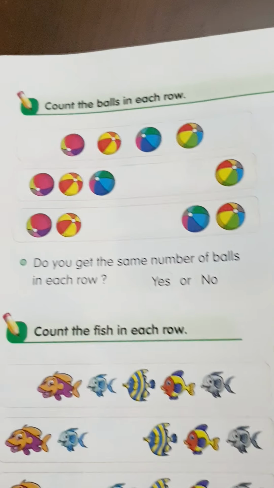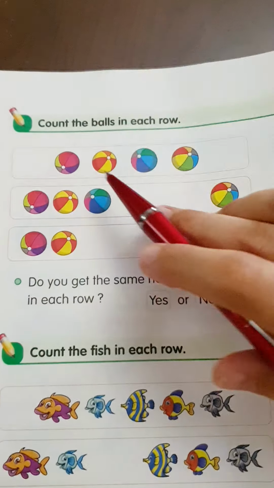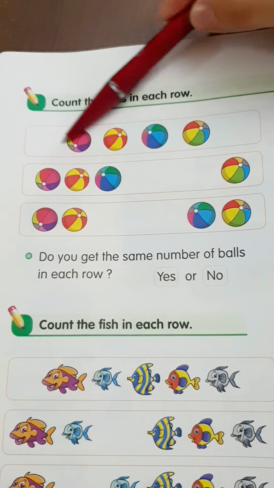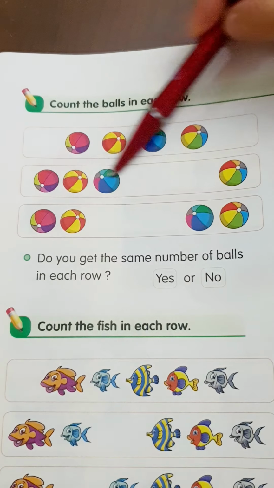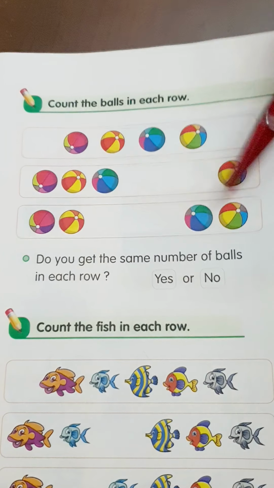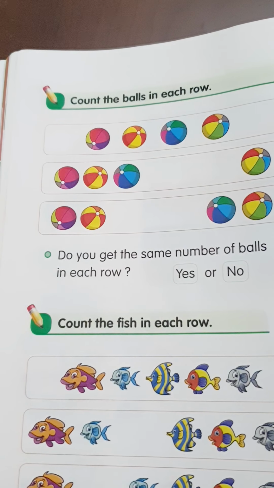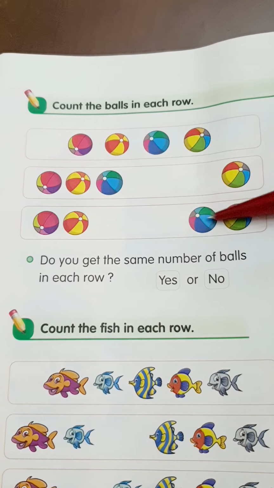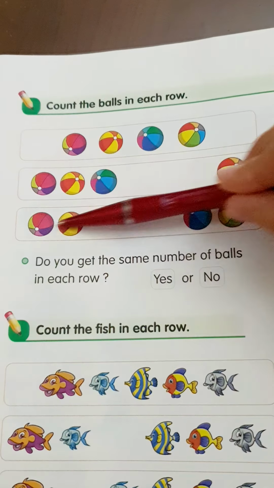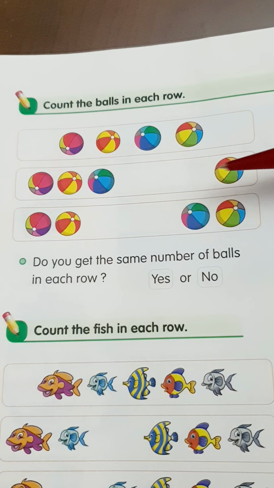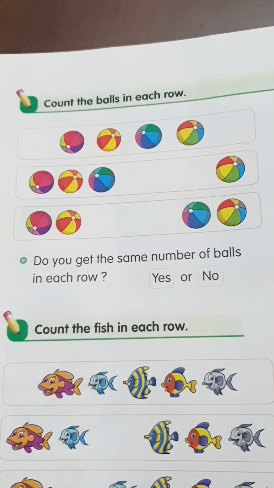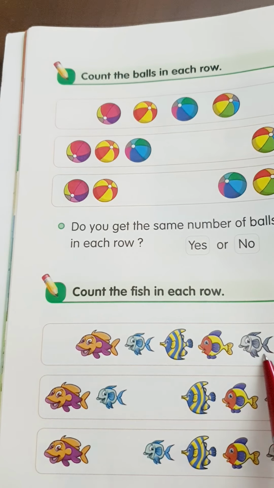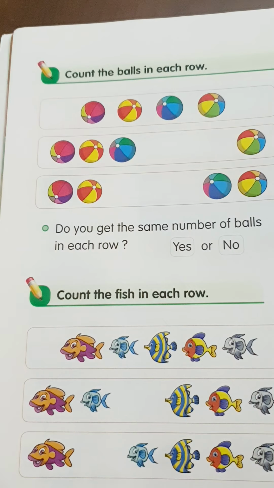Here we want to count the balls in each row. What is the meaning of row? This is row number 1, row number 2, row number 3. When you stand in line at the school, okay? So this is your row. For example, this is the row for junior 1, this is the row for junior 2, and so on. So each group in one line like this, we call it row.